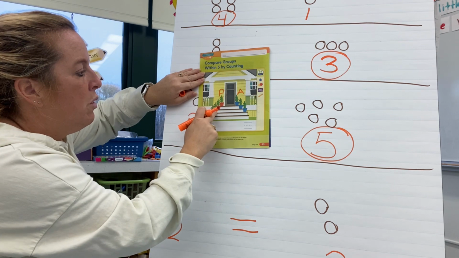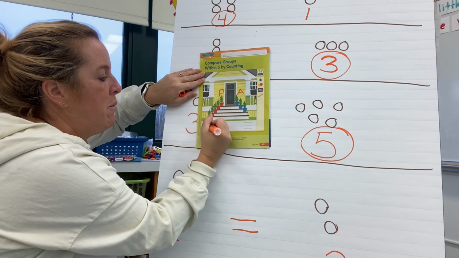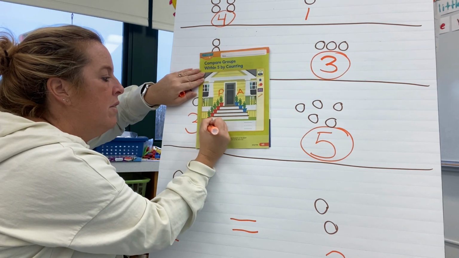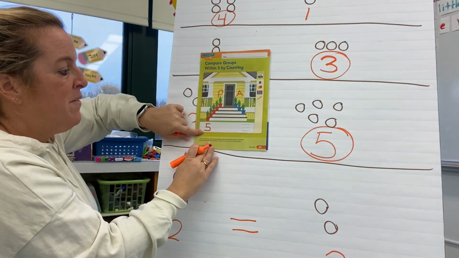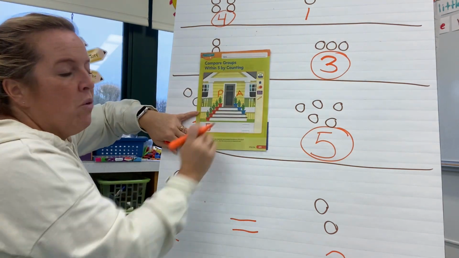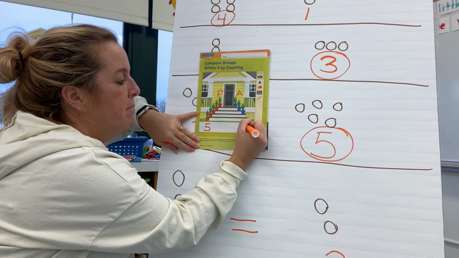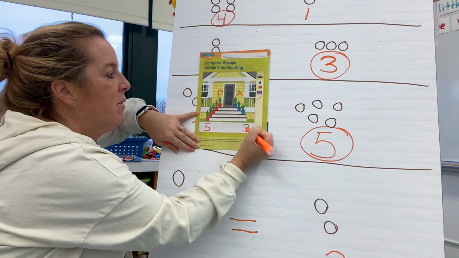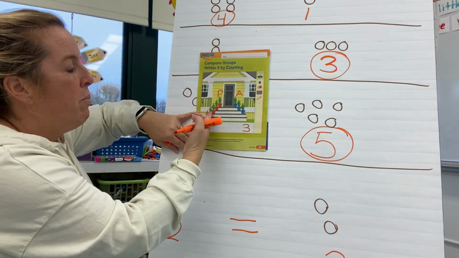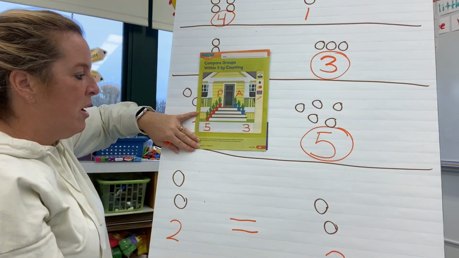1, 2, 3, 4, 5. So down here, make your 5. So Paul has 5 plants. And let's go over here and count Anna's plants. How many? 3. Alrighty, so now we know Paul has this much, Anna has this much.